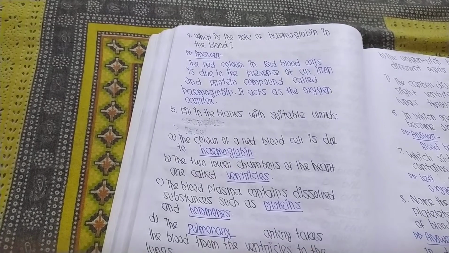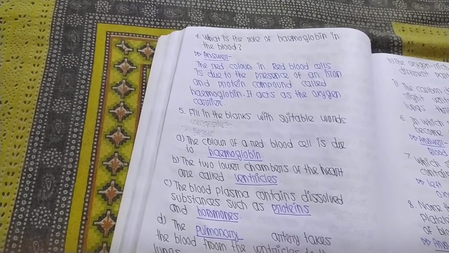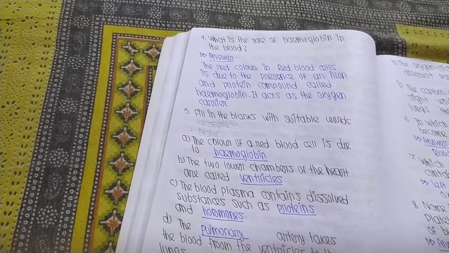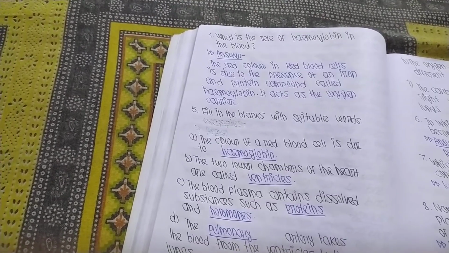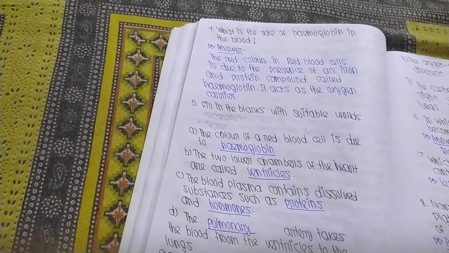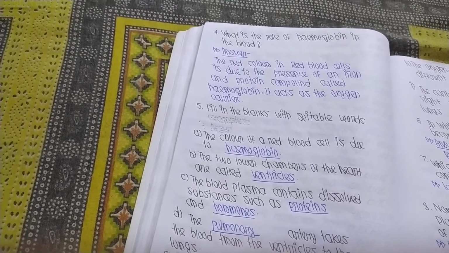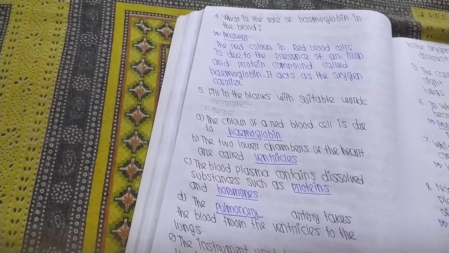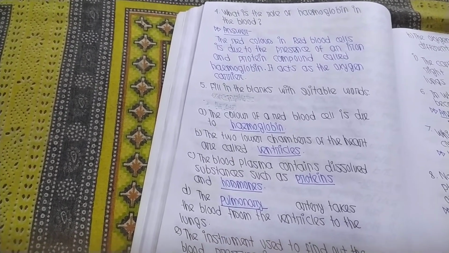Number 4, what is the role of hemoglobin in the body? Hemoglobin in the blood. What is the role of hemoglobin in the blood? Answer. The red color in red blood cells is due to the presence of an iron and protein compound called hemoglobin. It acts as the oxygen carrier.